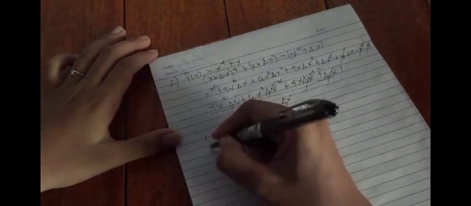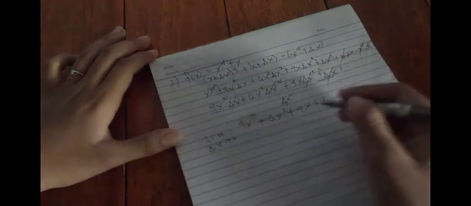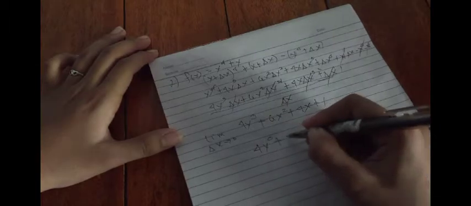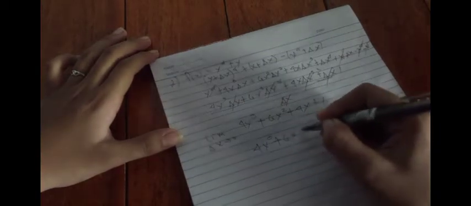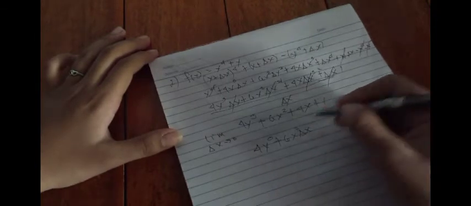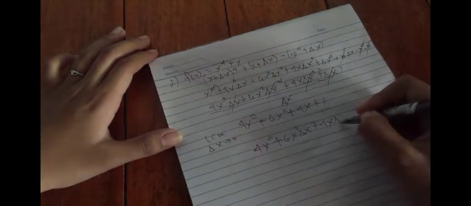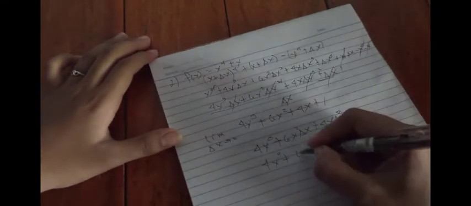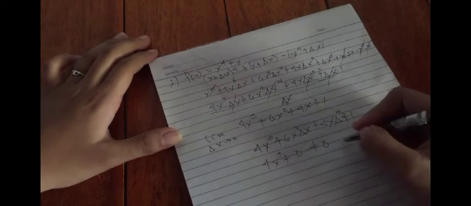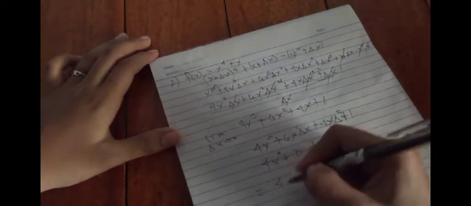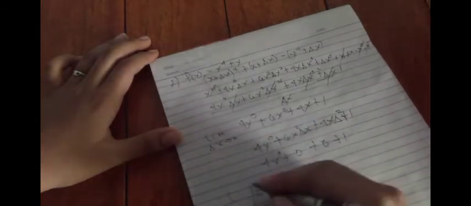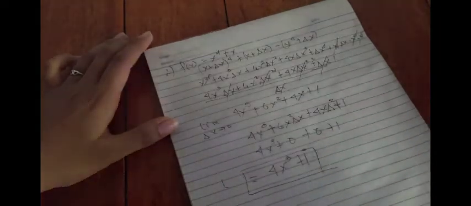Limit of delta x approaches to 0: 4x cubed plus 6x delta x plus 4x delta x squared plus 1. 4x cubed plus 0 plus 0 plus 1 equals 4x cubed plus 1. Yan po ang ating final answer.